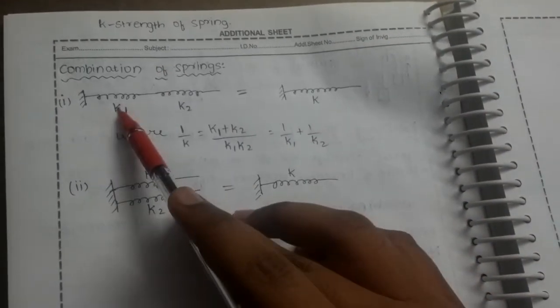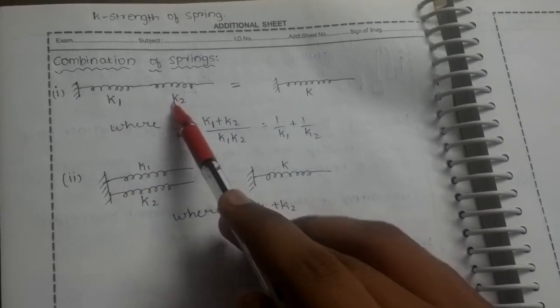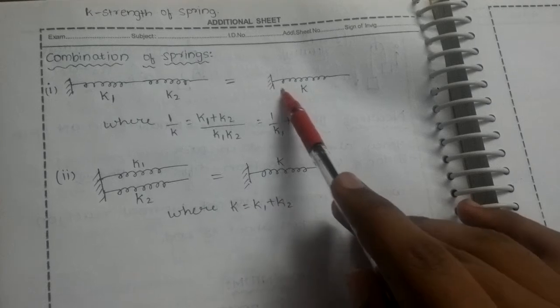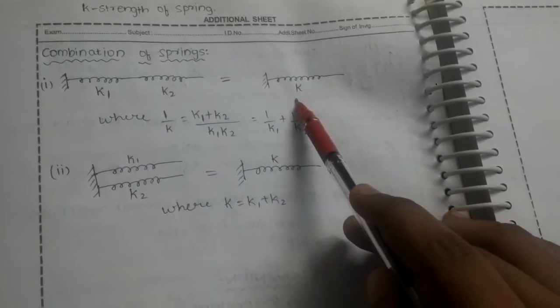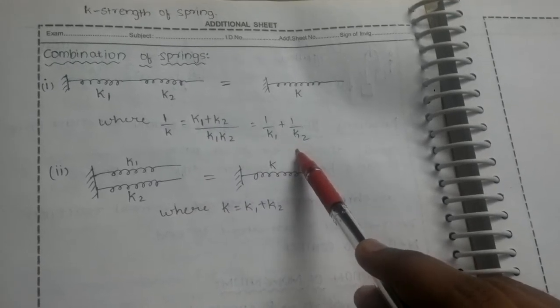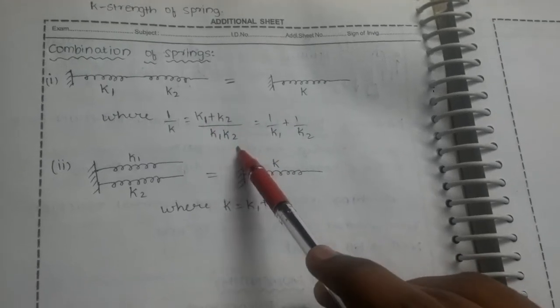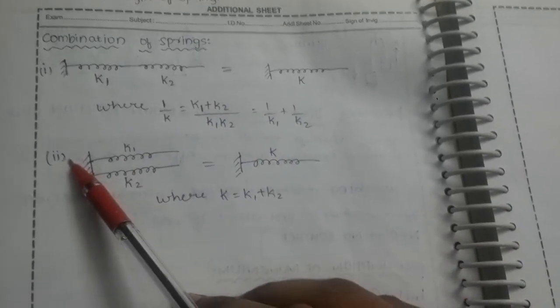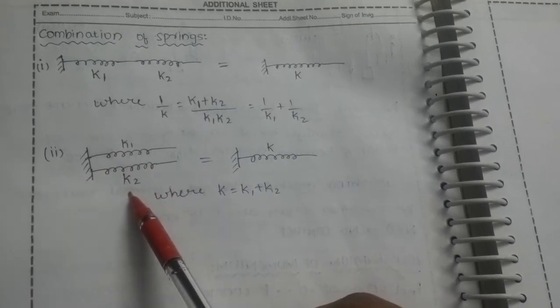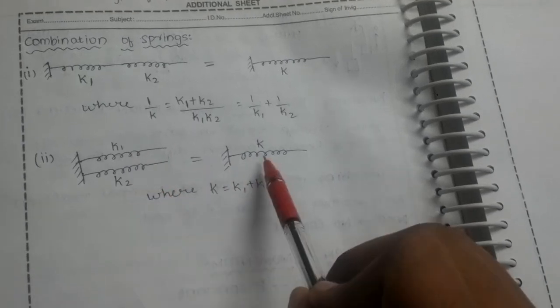Combination of springs. If springs of K1 and K2 are attached in series like this, then it is equivalent to a spring of spring constant K, where 1 by K is equal to 1 by K1 plus 1 by K2. By taking the LCM and adding up, we get (K1 plus K2) by K1 K2. If we have two springs in parallel, then we can take one spring instead of both, with spring constant K, where K is equal to K1 plus K2.